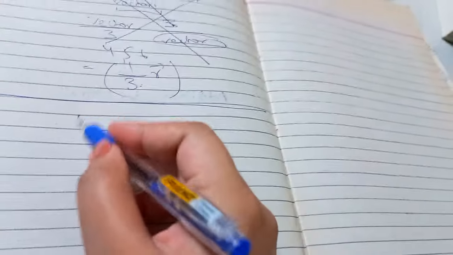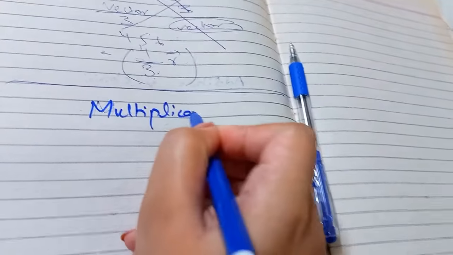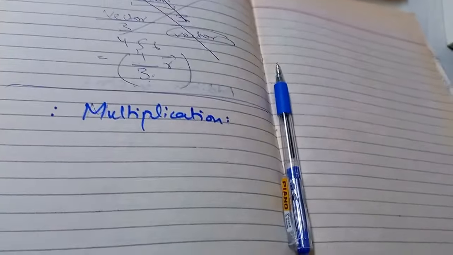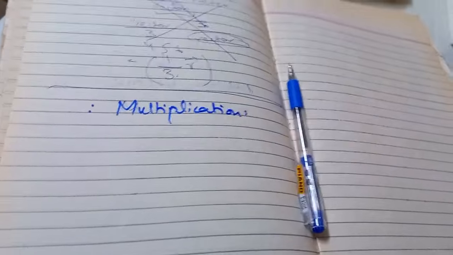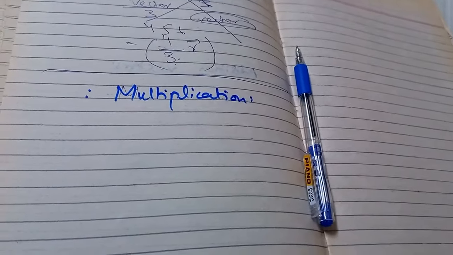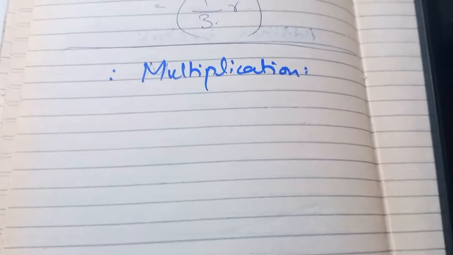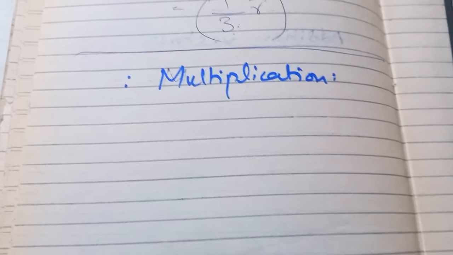Now let's talk about the multiplication of vectors, what their multiplication looks like, because almost all of us know about scalar products, vector products, scalar triple products and vector triple products. They are really important, so let's talk about them. Let's talk about vector multiplication, how vectors are multiplied with each other, and what rule to follow.